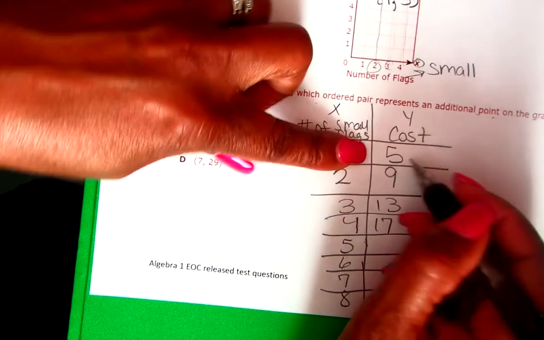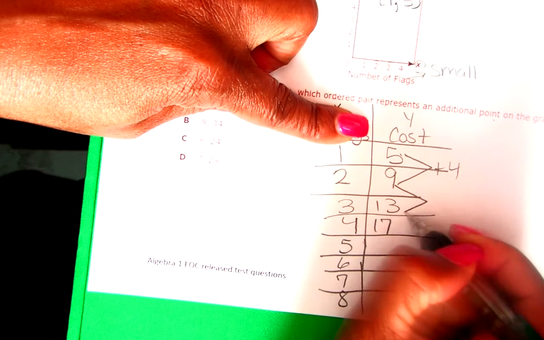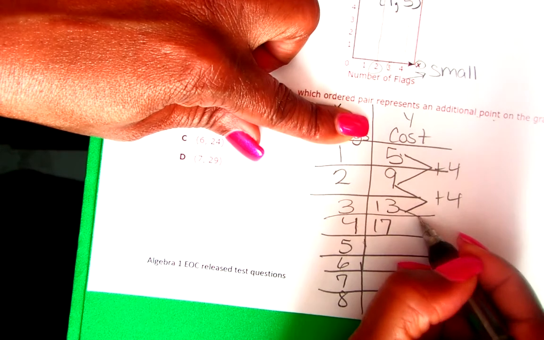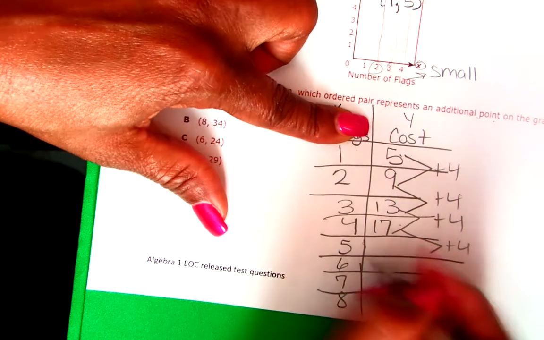Okay. So I see 5 to 9. That's adding 4. 9 to 13, add 4. 13 plus 4 is 17. So I'm going to say 17 plus 4.